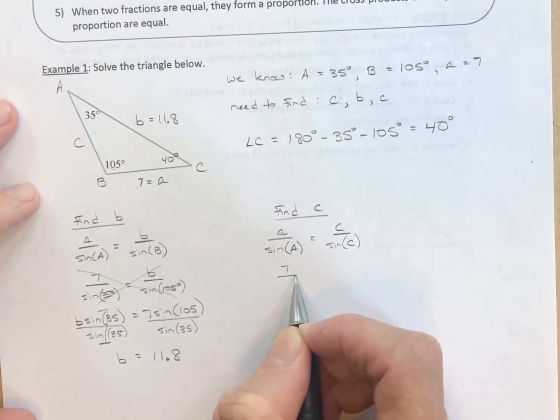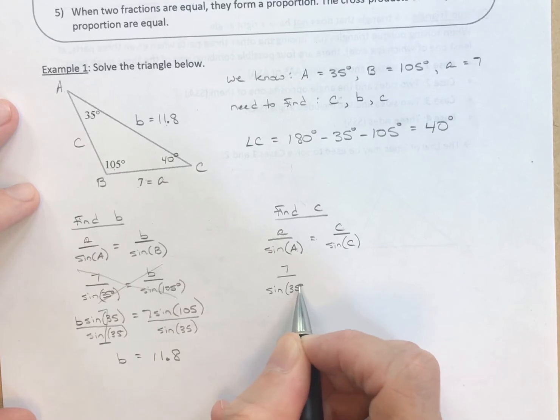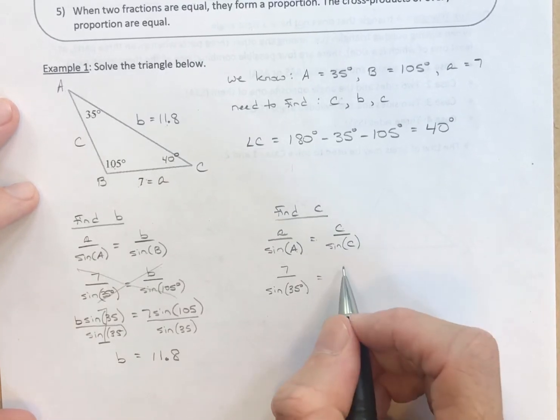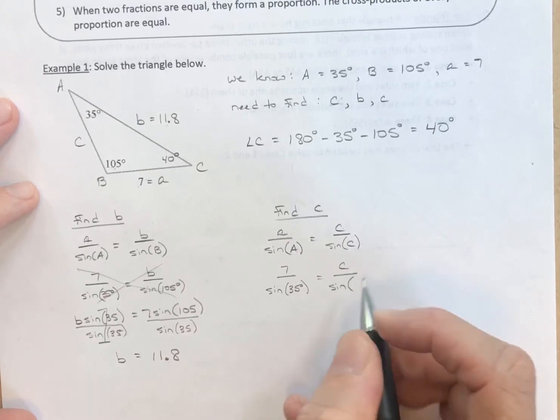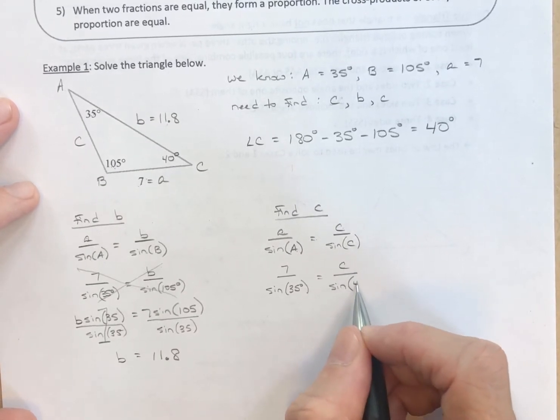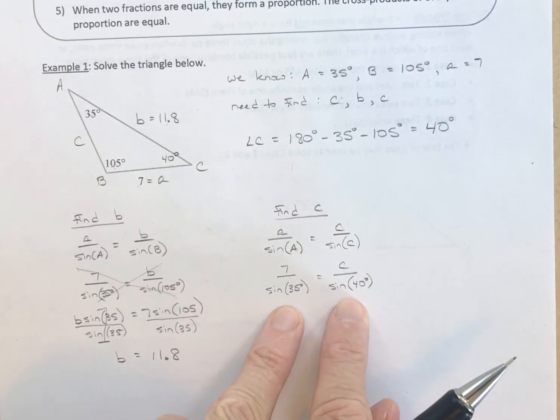We know this first ratio is 7 over the sine of 35 degrees. And the second ratio, we don't know C, but we do know angle C, so it's C over the sine of 40 degrees.